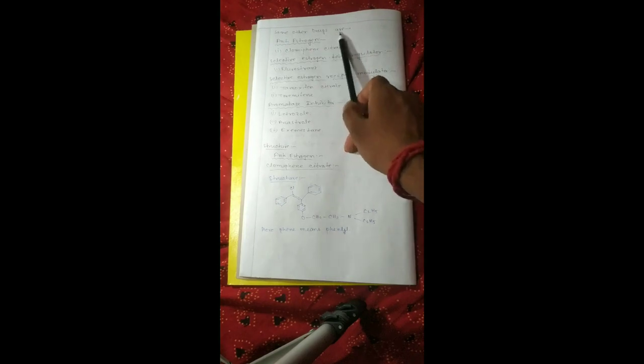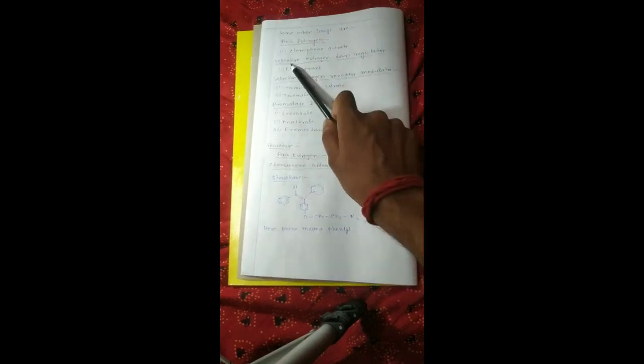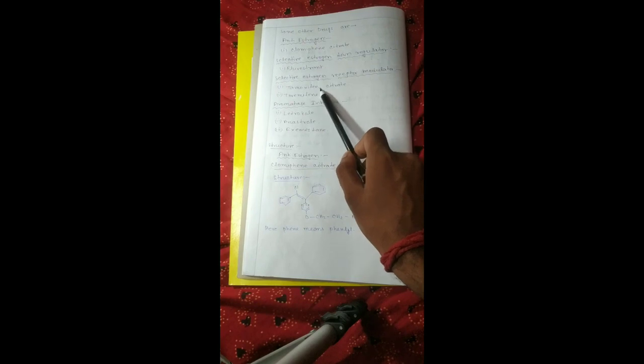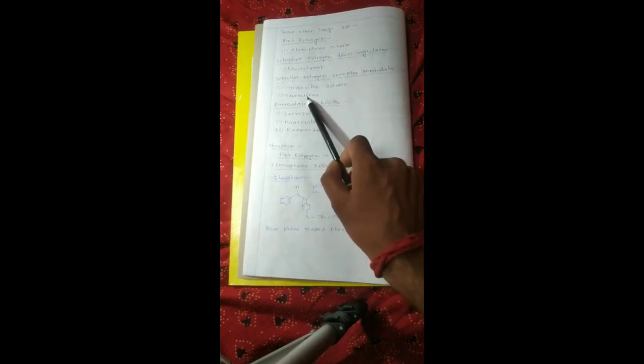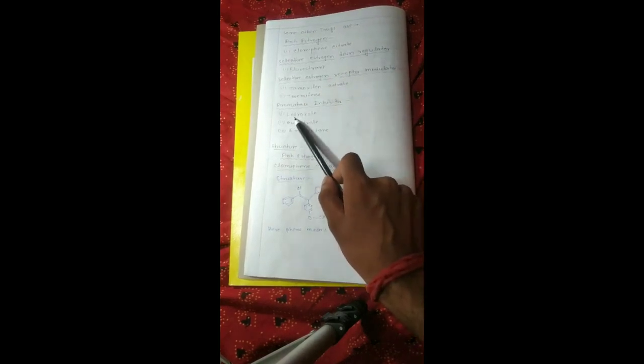Some other drugs of estrogens are anti-estrogen, that includes clomiphene citrate, then selective estrogen down regulator, that is fulvestrant, the selective estrogen receptor modulator, that is tamoxifen citrate and toremifene. Then the last one is aromatase inhibitor, that includes letrozole, anastrozole and exemestane. Now we will see the structure of these drugs.